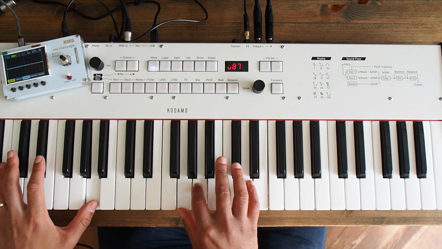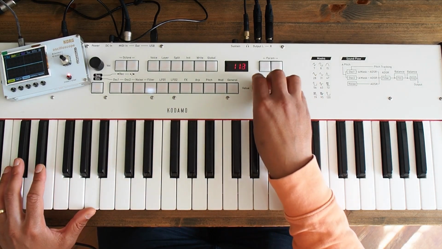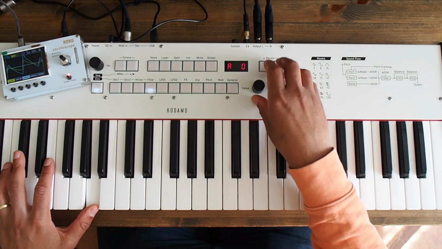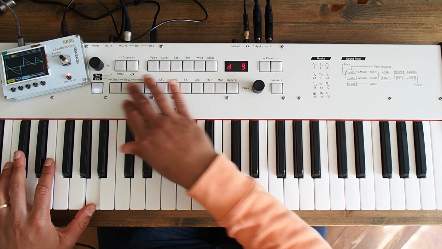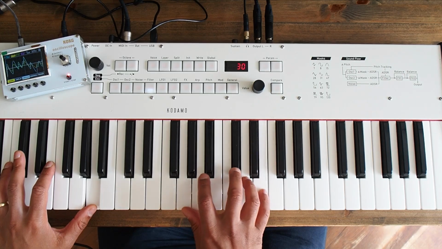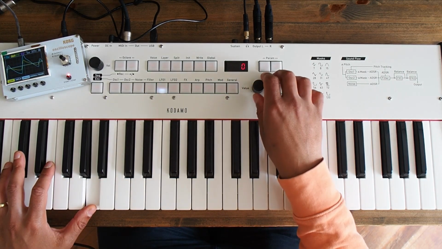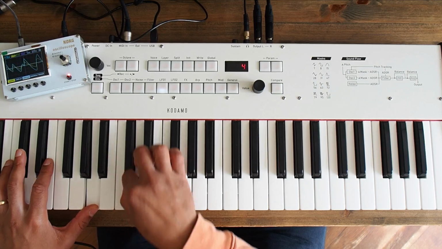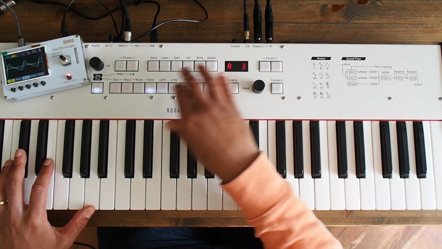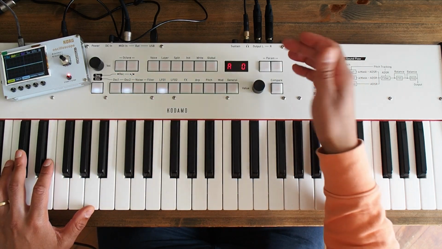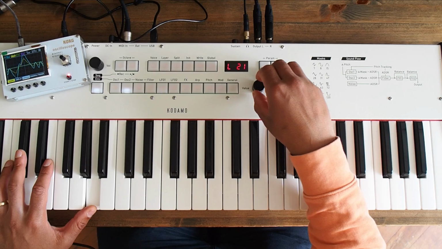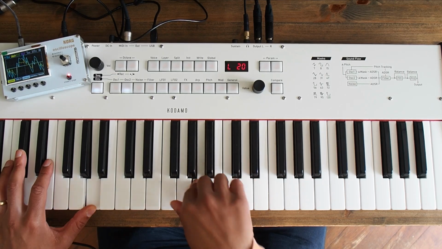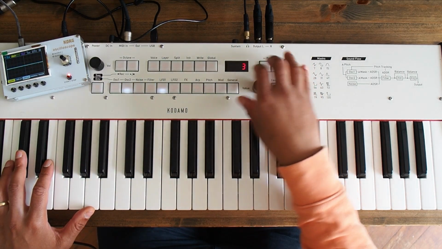You just turn on the Mask1, you put a bit of filter on, a bit of vibrato, and a second voice. Maybe detune them a bit further.